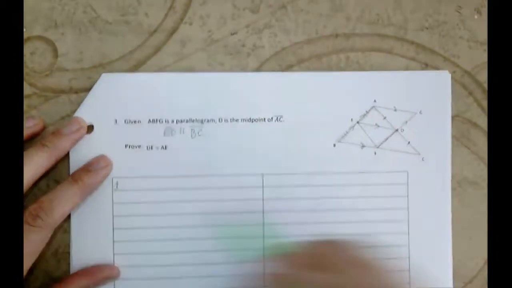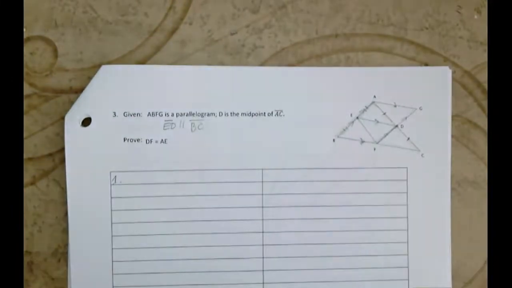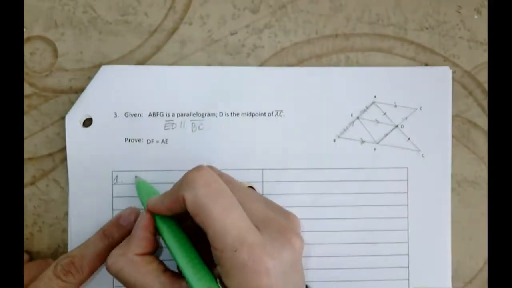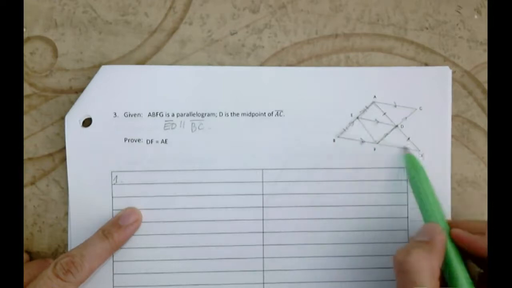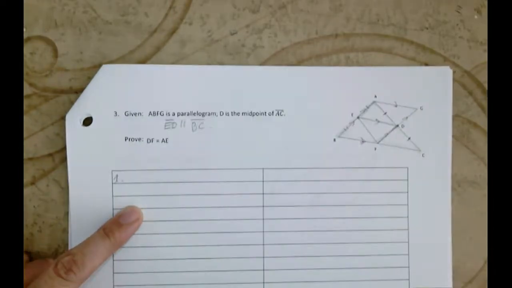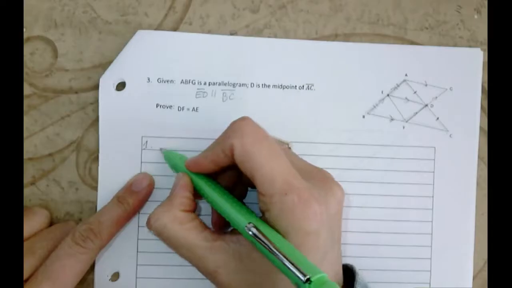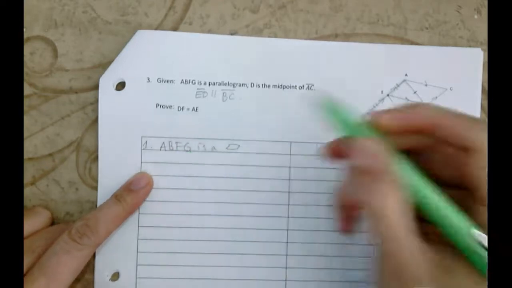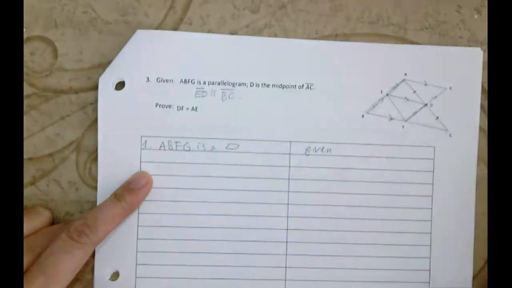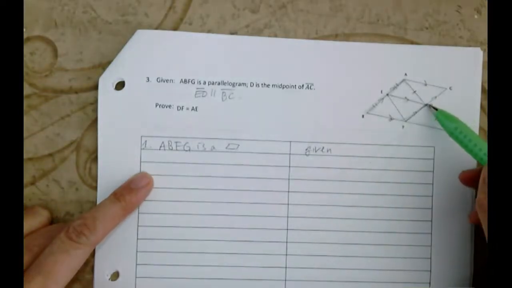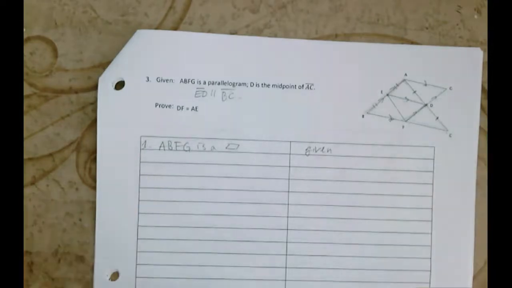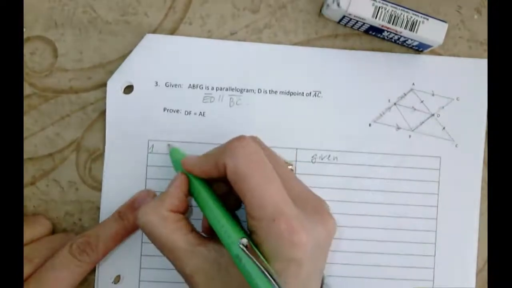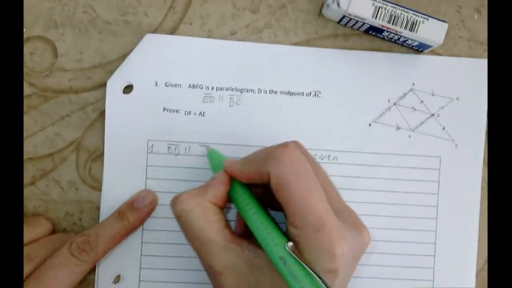So let's start by saying that E is a midpoint. We want to make these parallel, and that's a midpoint. Sorry, that's not what we are using. We are doing this one first. ED is parallel to BC.